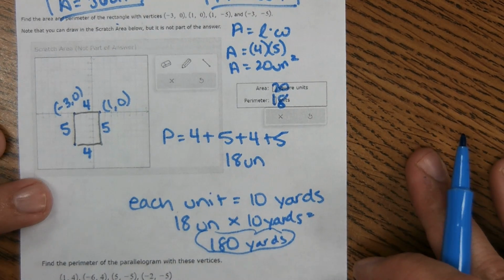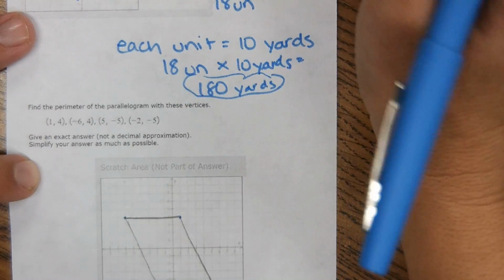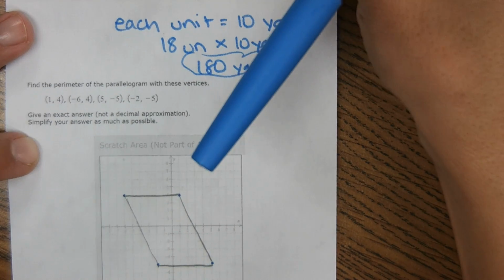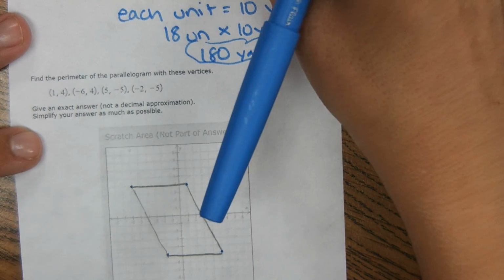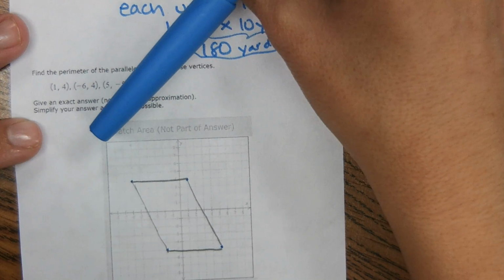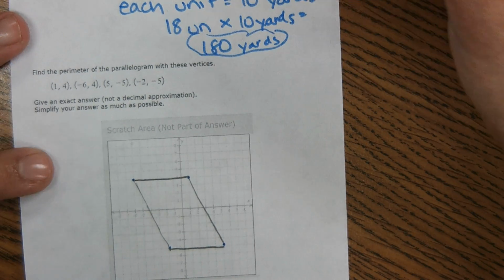Okay, then next one. Find the perimeter of the parallelogram with these vertices. Can somebody get the door again? No, sorry. Okay. Find the perimeter of this.